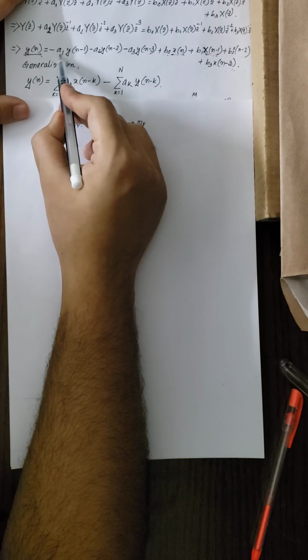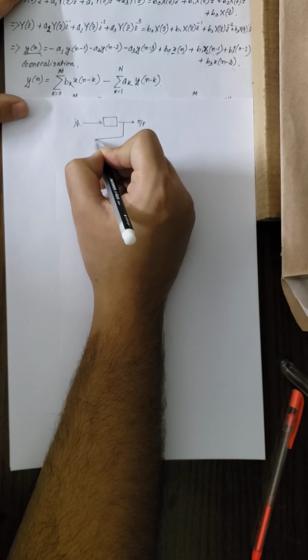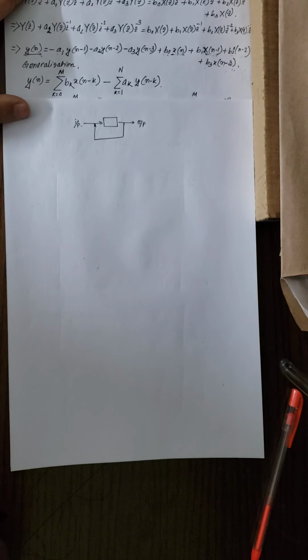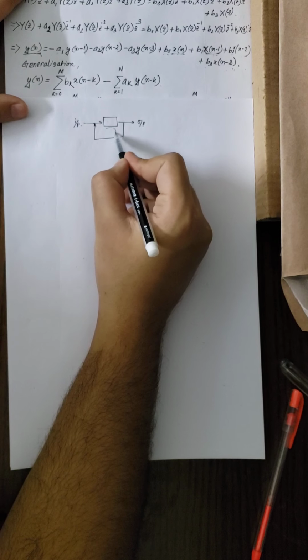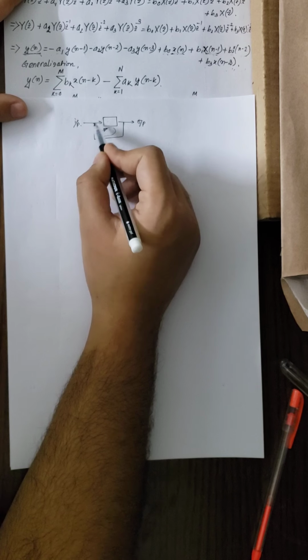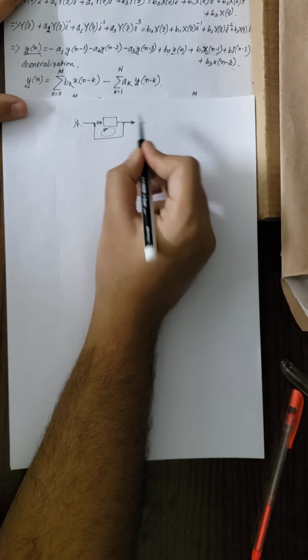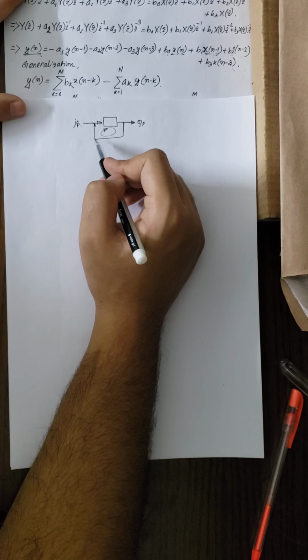For getting this value, what we need to do is return this output value to the input. Is it not? So for this reason there is a circular loop occurring over here, and hence we conclude that the IIR filter is a recursive filter.